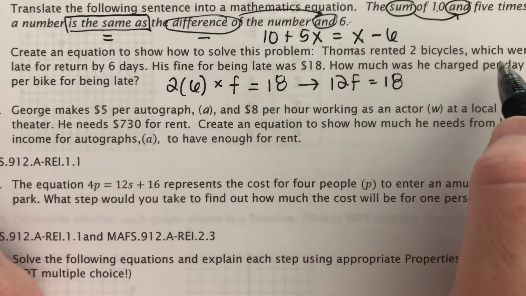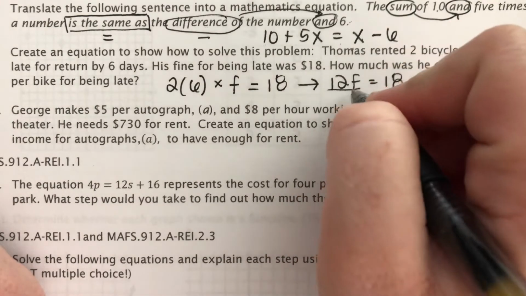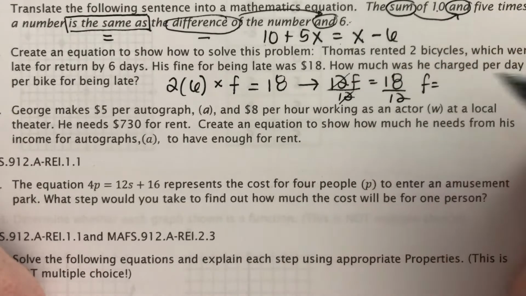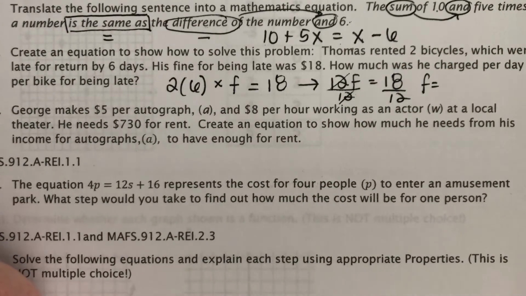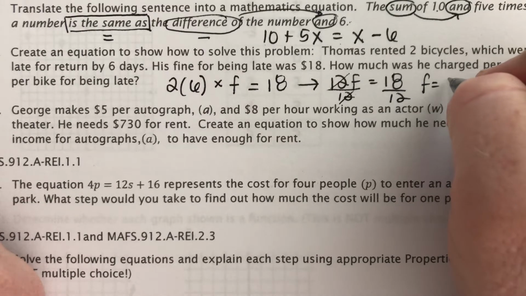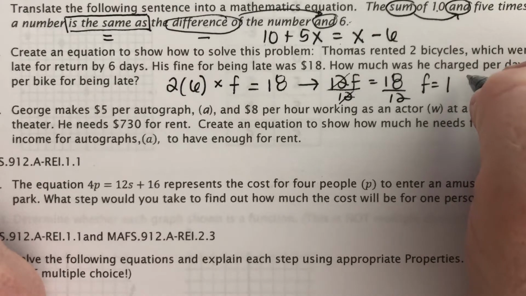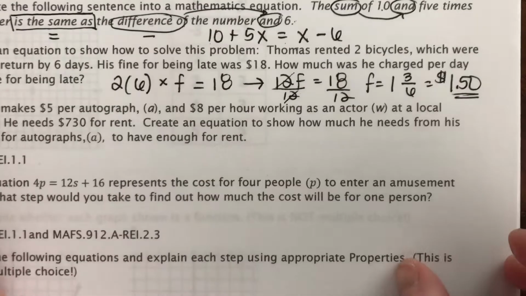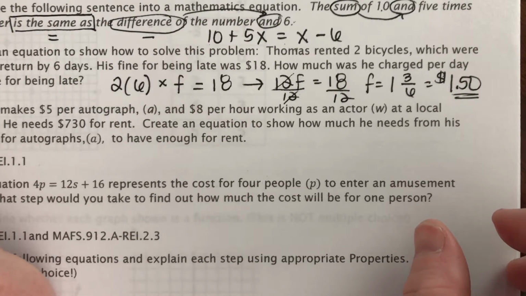It says, how much was he charged for being late? Divide by 12, divide by 12, these go away. F equals 18 divided by 12, which would be 9 over 6, which is 1 and 3 over 6, or 1.5. So it's $1.50 per bicycle per day.